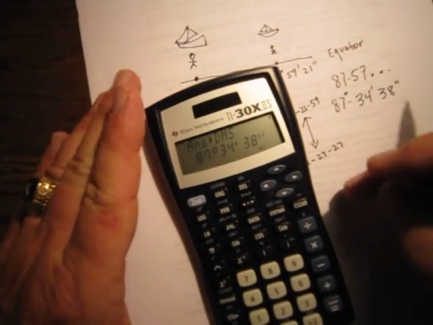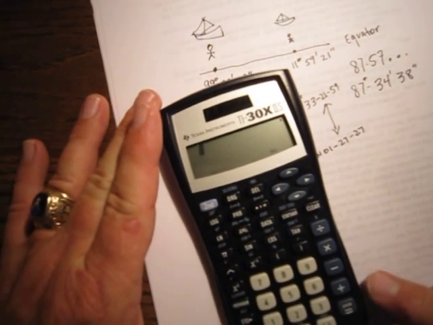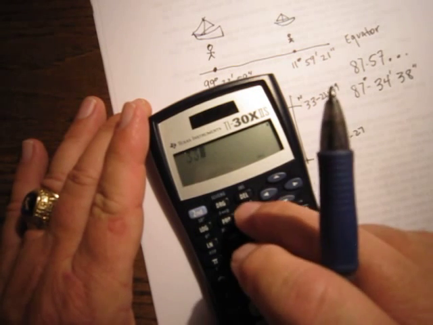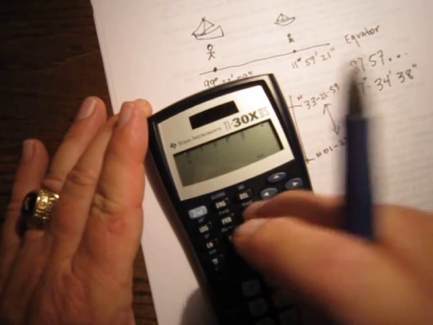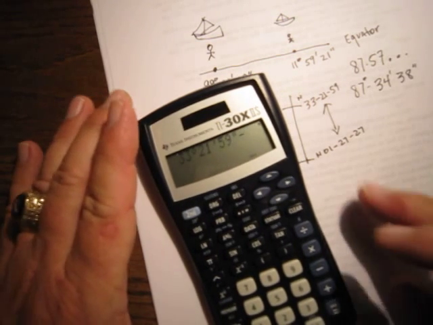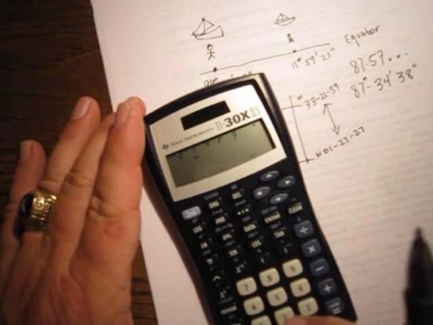Okay. All right. Let me do this problem, and hopefully I'll get the same answer you got. All right. 33, 21, 59, minus, you're at 1, 27, 27.